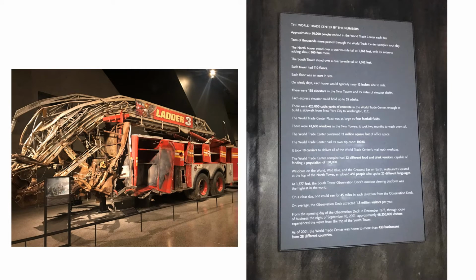I inserted some pictures from when I went and visited 9/11. The picture on the left is pretty crazy to see that it melted that. And if you wanted to pause and look at all the numbers for the World Trade Center on the right, you can do that.